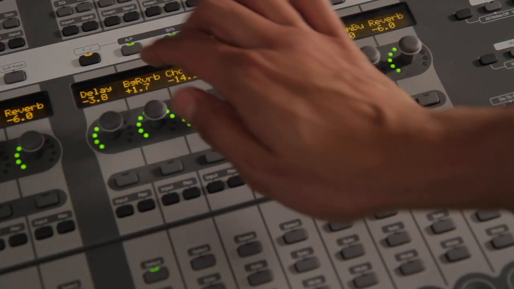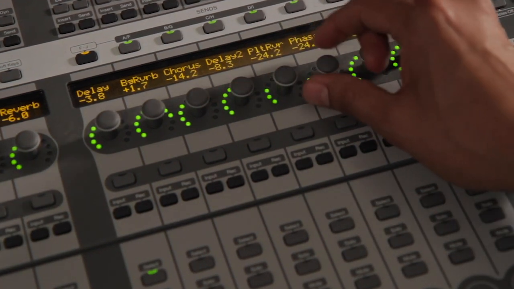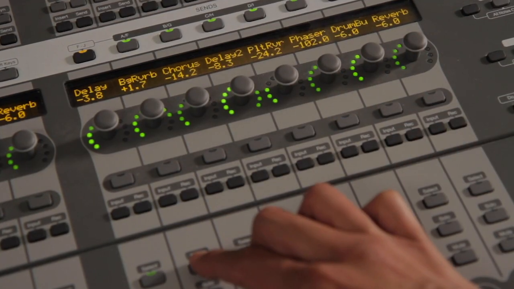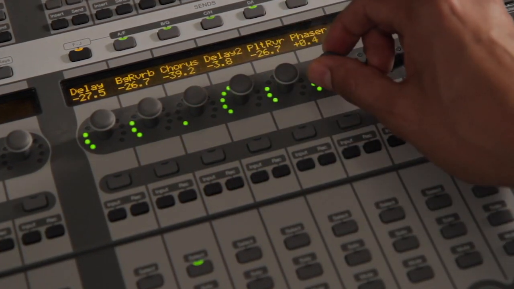vControl Pro provides powerful control of track sends 1 to 8. To adjust sends, tap a send button. Now you can adjust sends 1 to 8 for the selected track. The surface displays the name of the 8 send buses and the send levels.